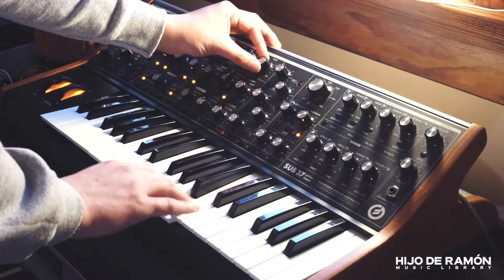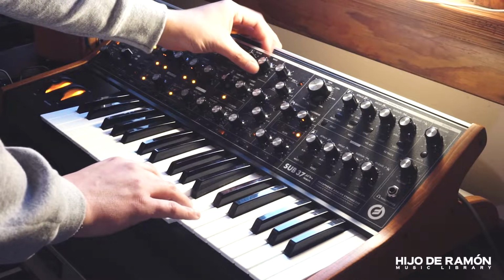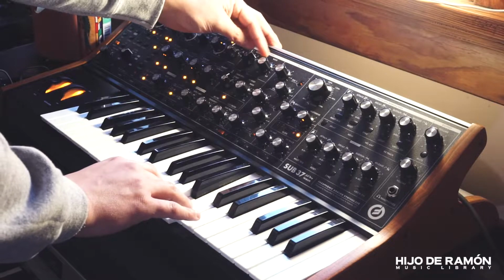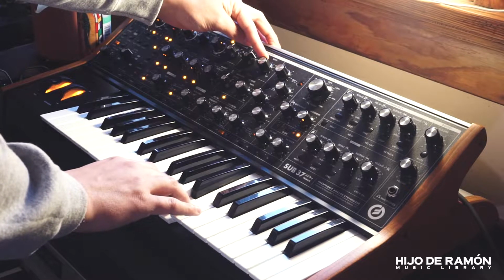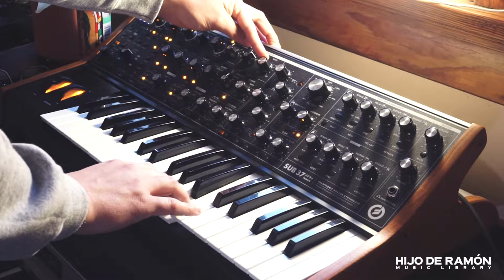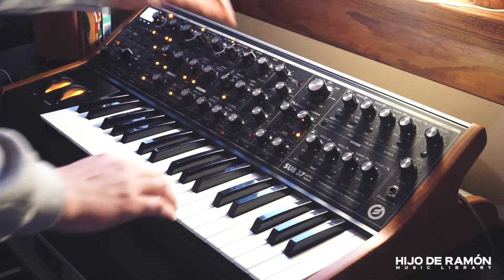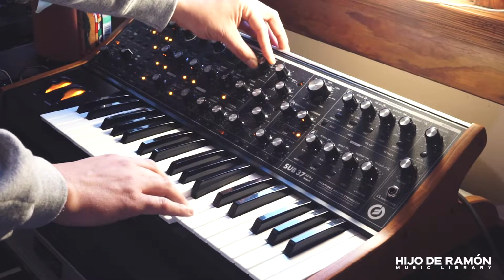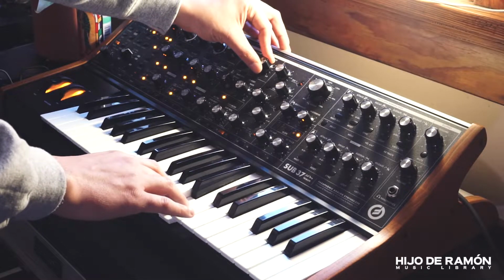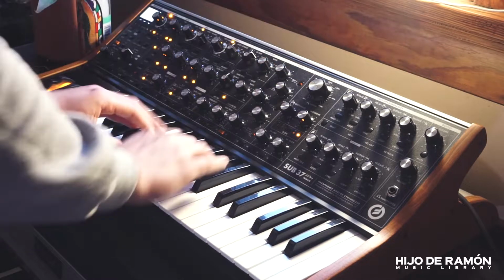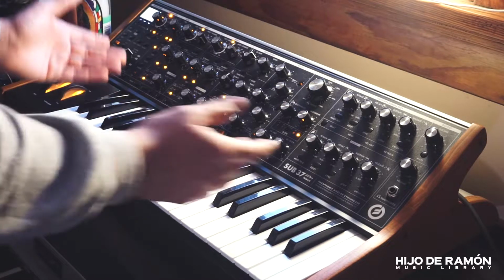Right now I'm choosing the waveform. So we got a square. Usually going for a sawtooth is my favorite. And what's really cool here is that you can go in between all the types of waves. So I usually just pick whatever I feel sounds good in the moment.